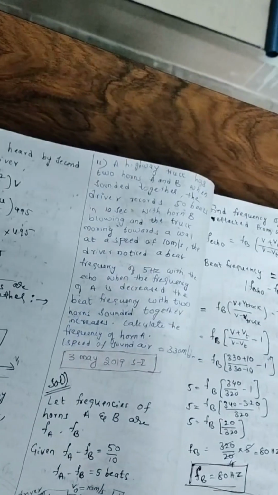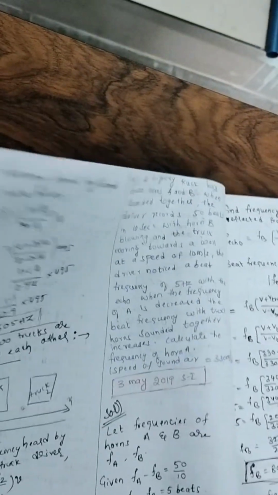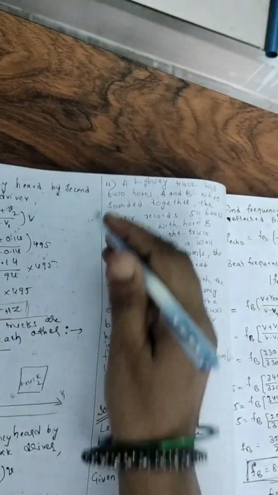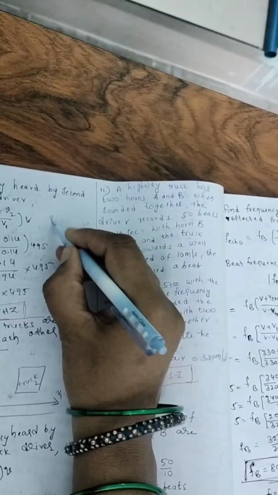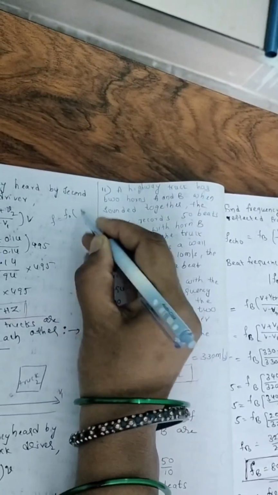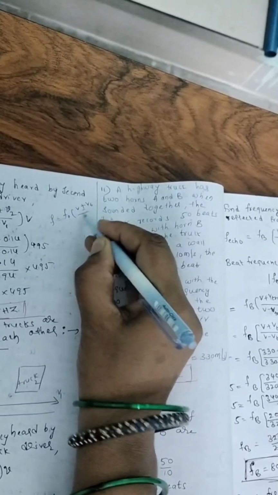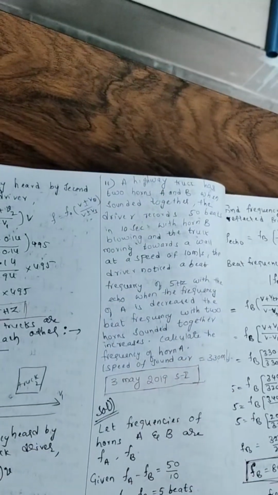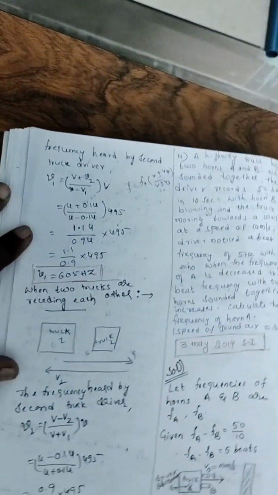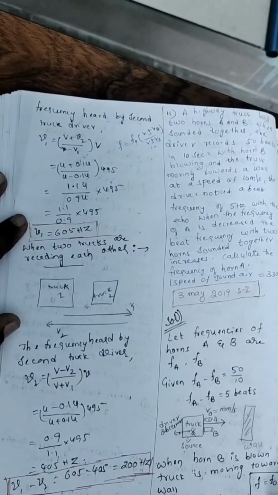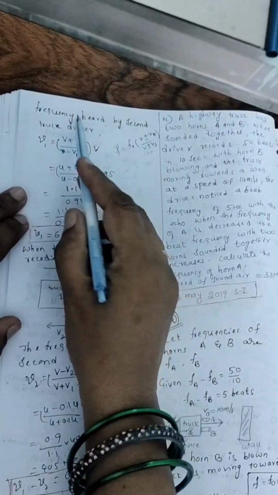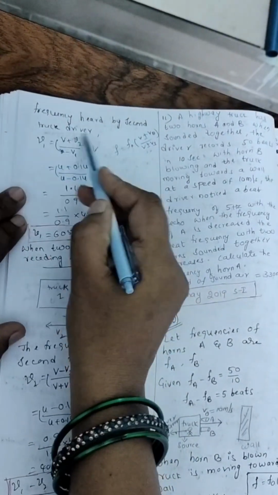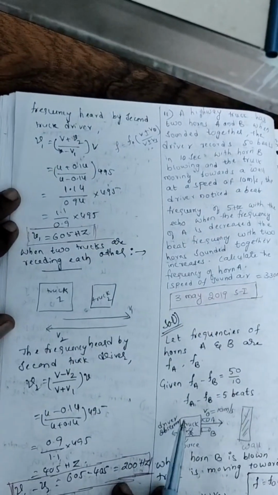As usual, first let us write the formula: V plus or minus V naught by V plus or minus V s. Now, the frequency heard by the second truck driver only.